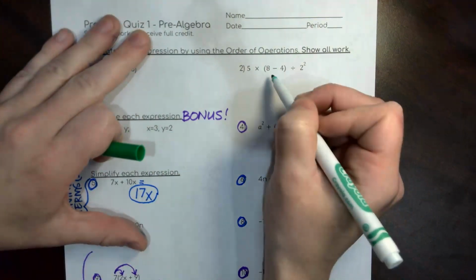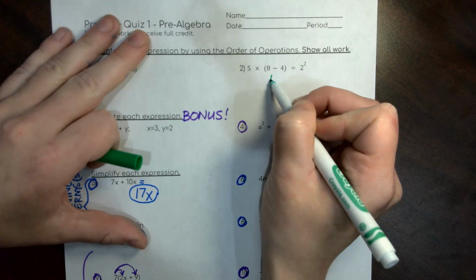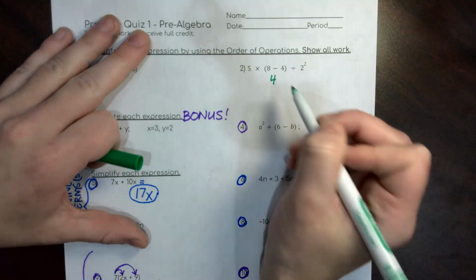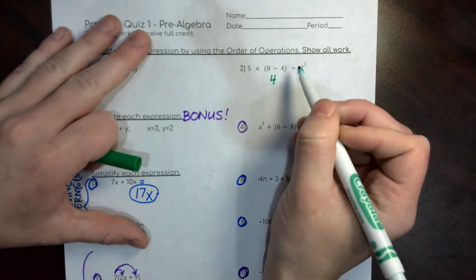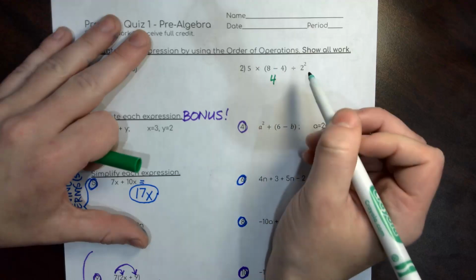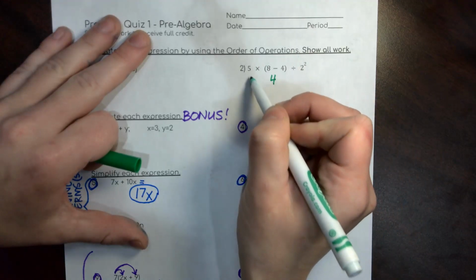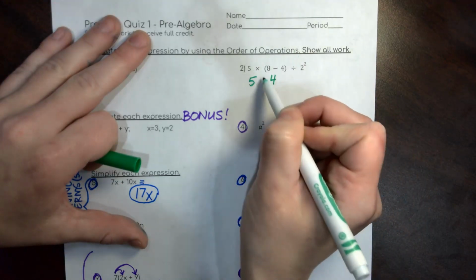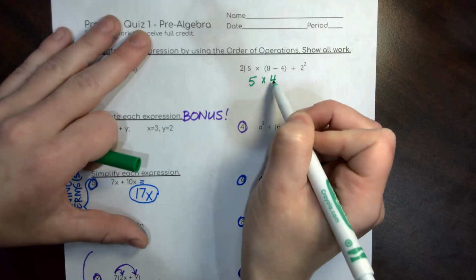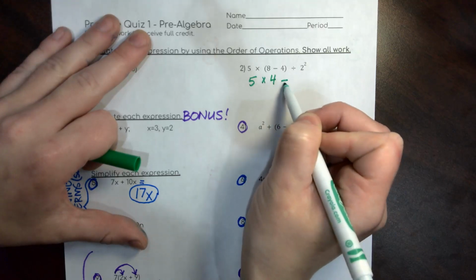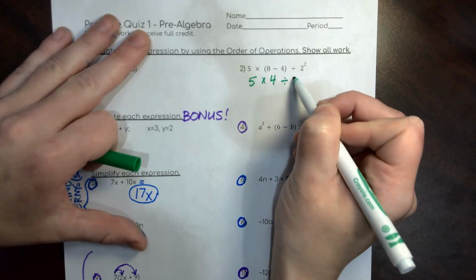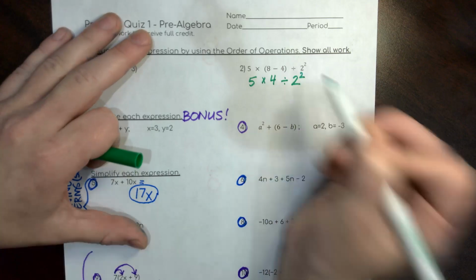And 8 minus 4 is what? 4. So we're going to rewrite 4 directly under it. And then we don't want to lose any part of this problem. So we're going to drop everything down. I have 5 times 4 divided by 2 squared, or 2 to the second power.